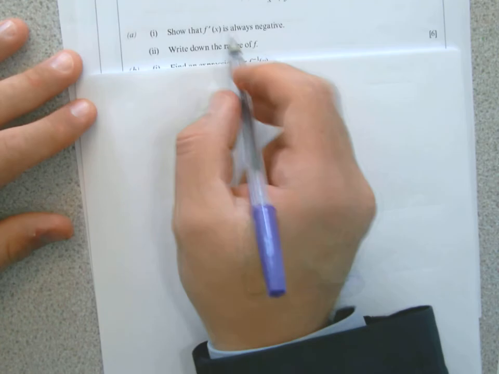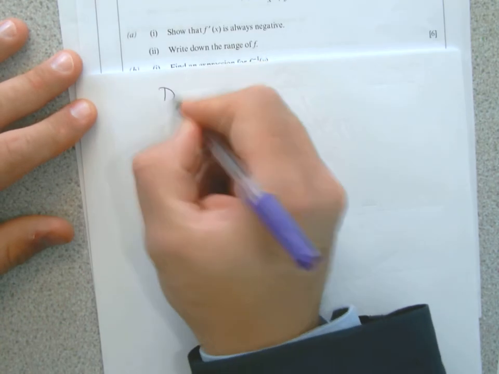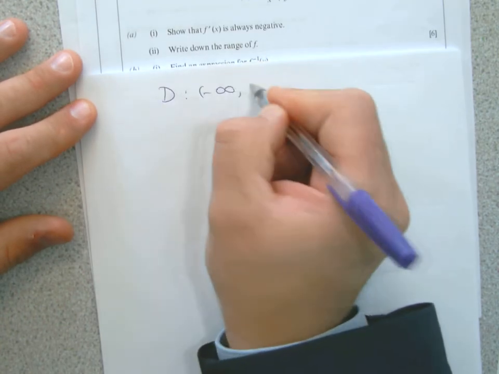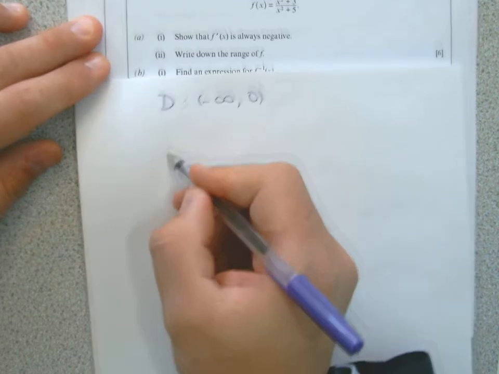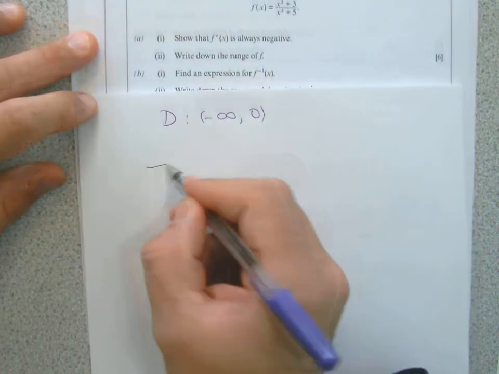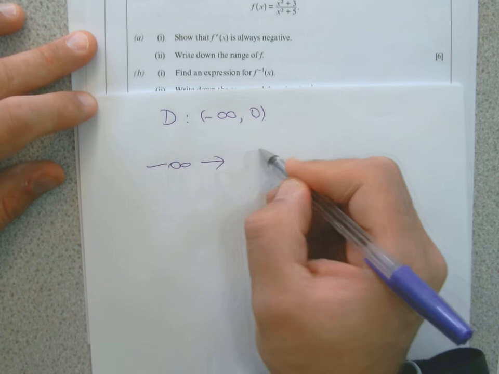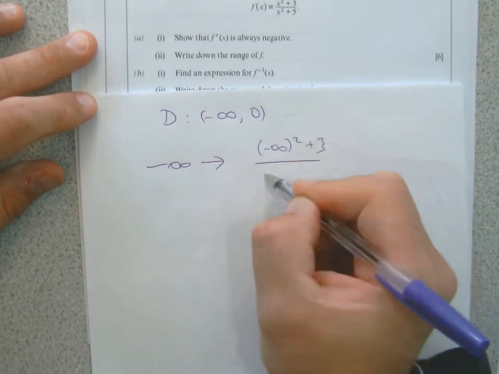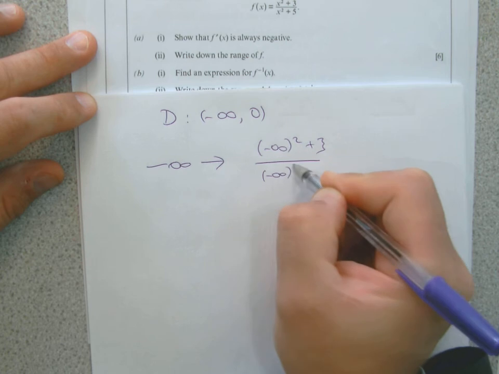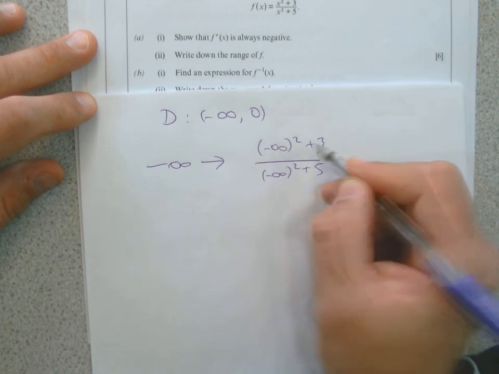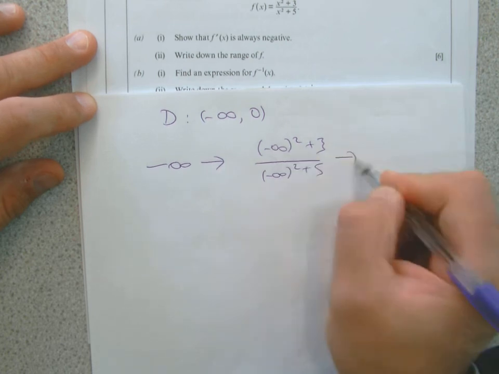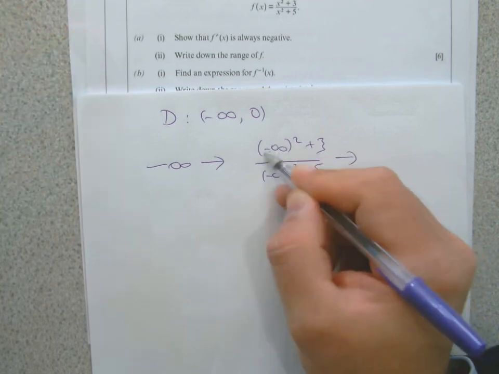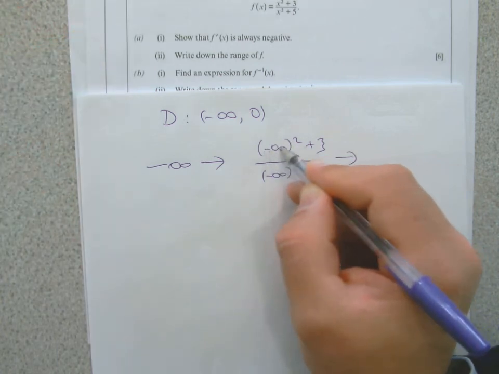So if we look at the domain, minus infinity to 0, we put minus infinity into our function. This will be minus infinity squared plus 3 over minus infinity squared plus 5. So on the top here, minus infinity squared, well, it would be positive infinity then, wouldn't it?